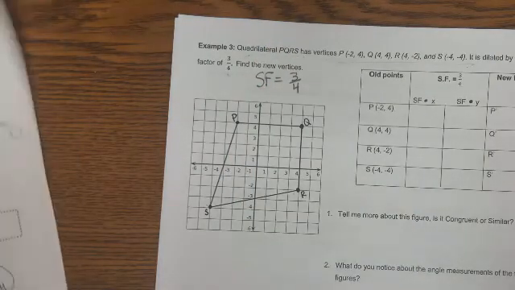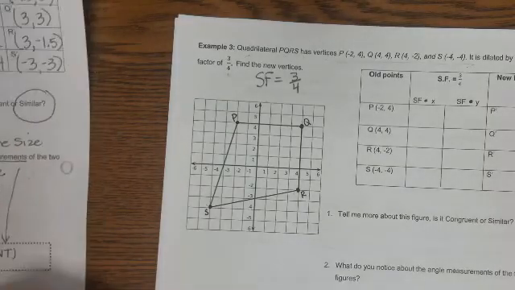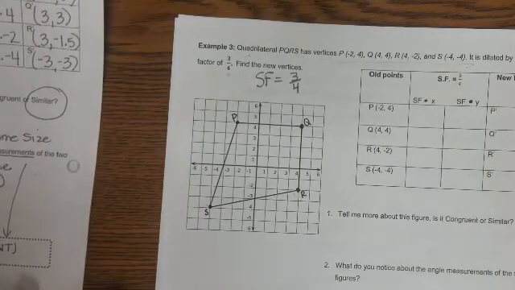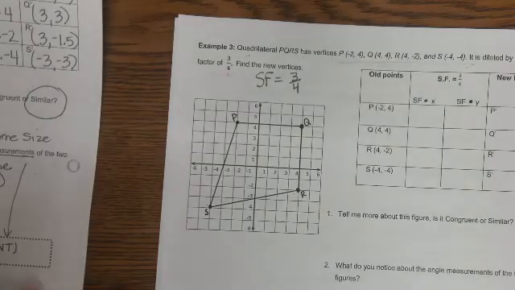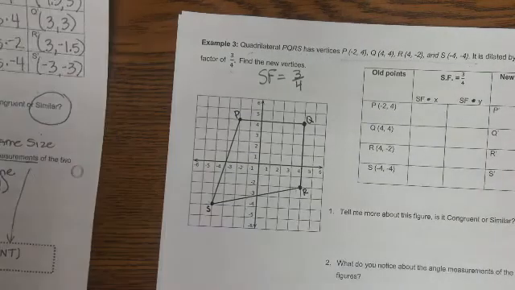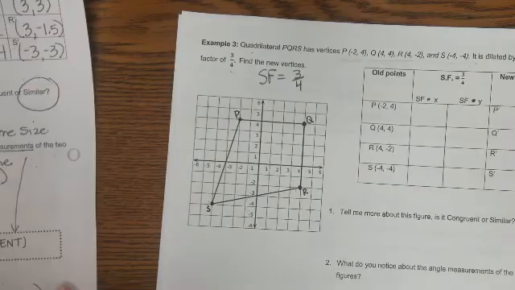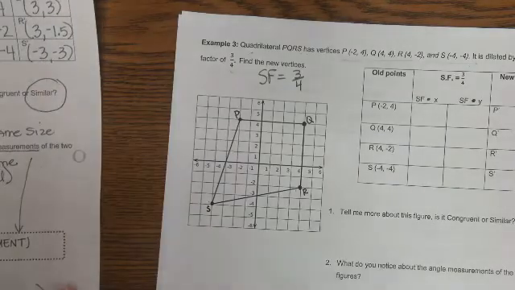Now, some of you will find that it's easier to convert that 3/4 to a decimal. If it is not a repeating decimal, I think that's the way to go. If it is a repeating decimal, then you want to use the fraction to multiply by, okay? Because you can never get an accurate answer with a repeating decimal when you multiply, okay?